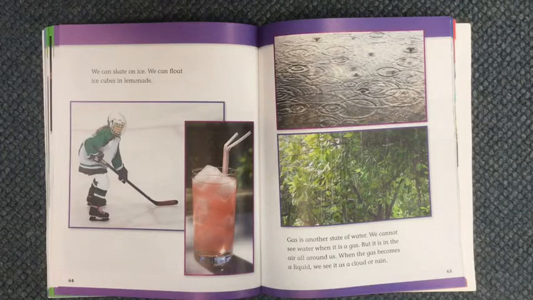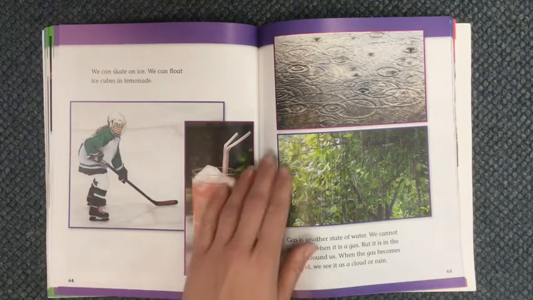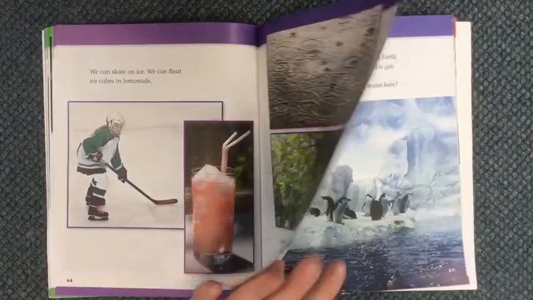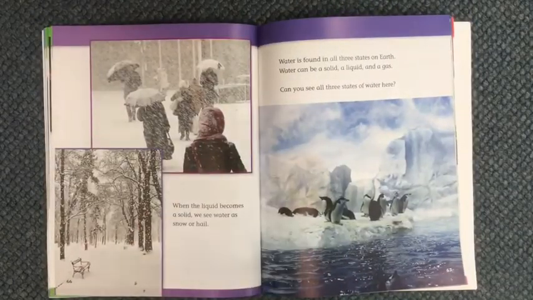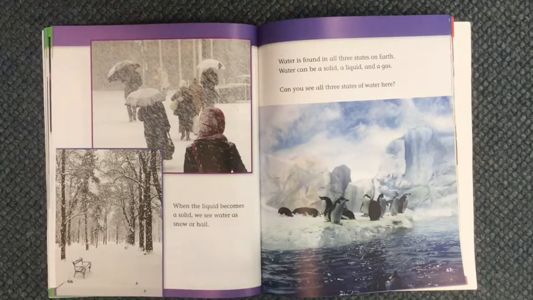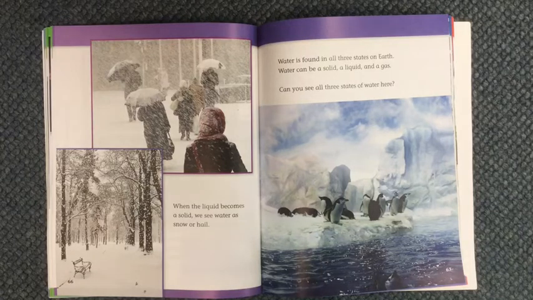Gas is another state of water. We cannot see water when it is a gas, but it is in the air all around us. When the gas becomes a liquid, we see it as cloud or rain. When the liquid becomes a solid, we see water as snow or hail. Water is found in all 3 states on Earth. Water can be a solid, a liquid, and a gas.